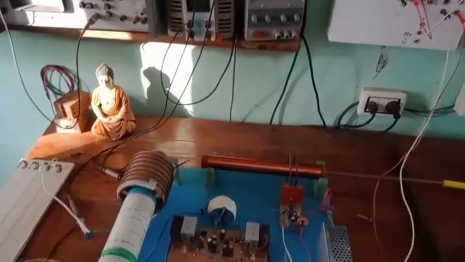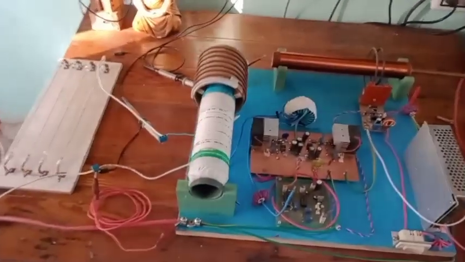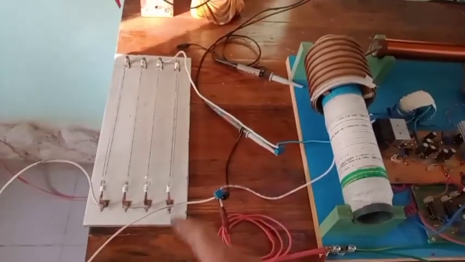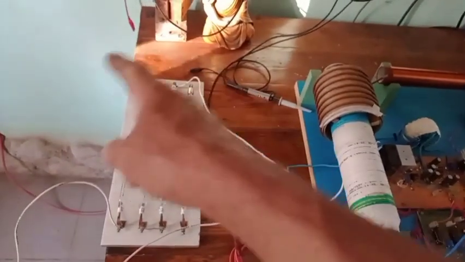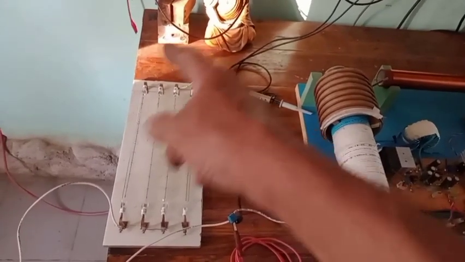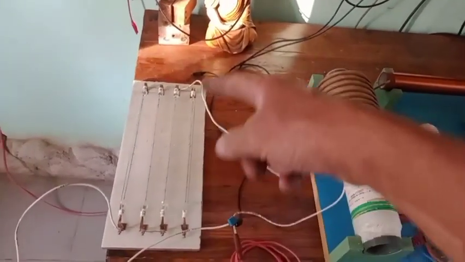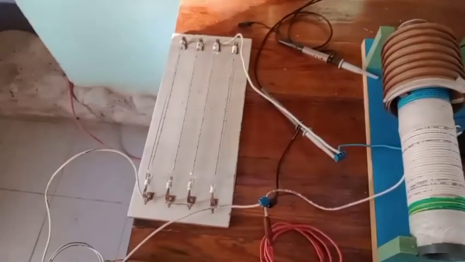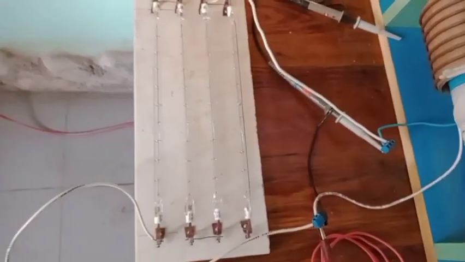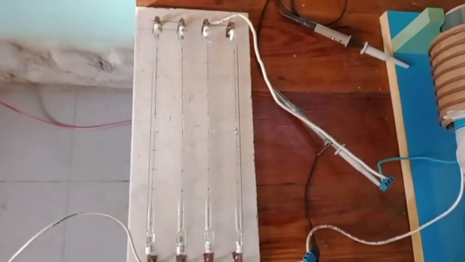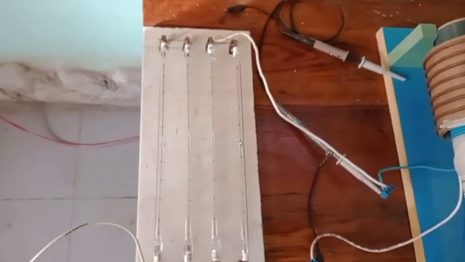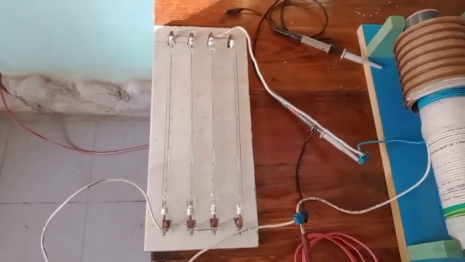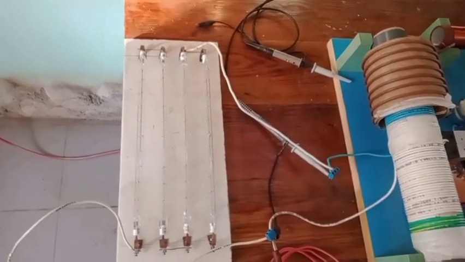I made some more tests with the same setup as last time. Only I have changed the load. I'm changing the impedance, putting more or fewer of these filament lamps in series. And by using these 1 kilowatt lamps, the heating effect is also much less than with the small 150 watt version.